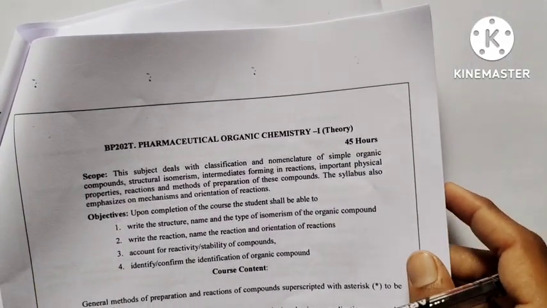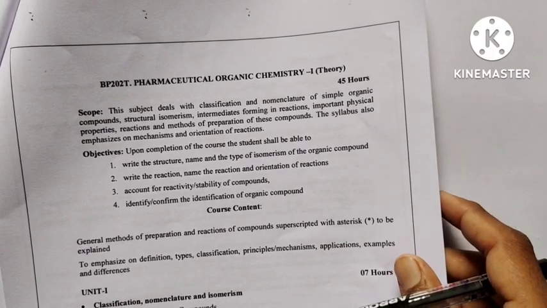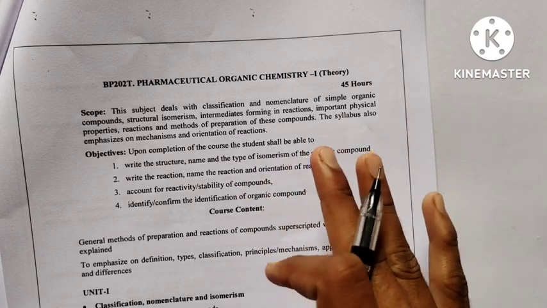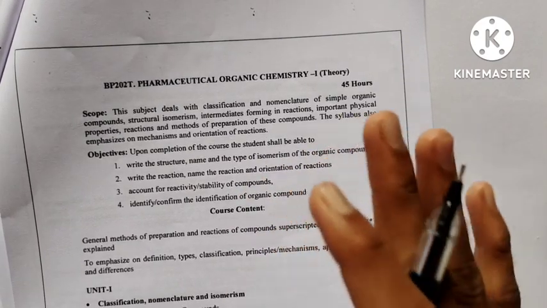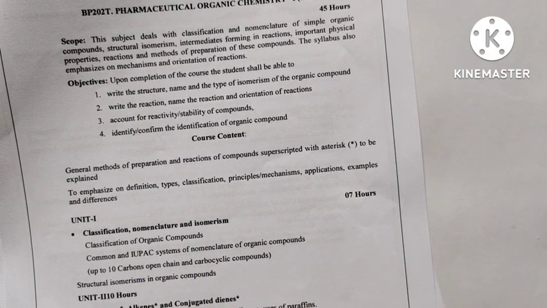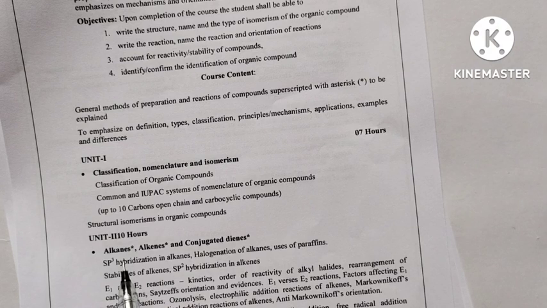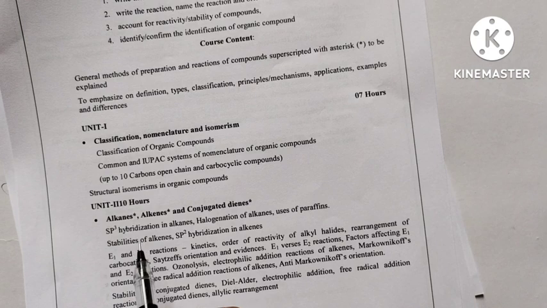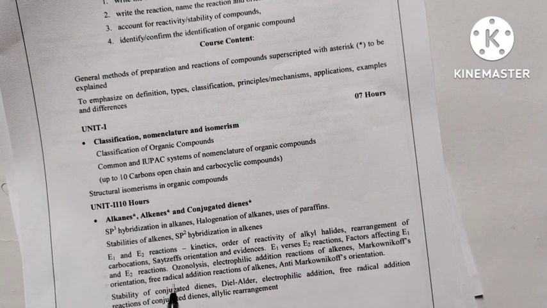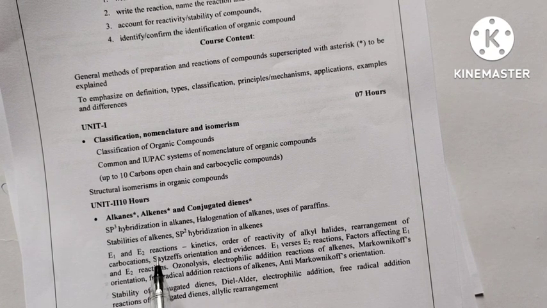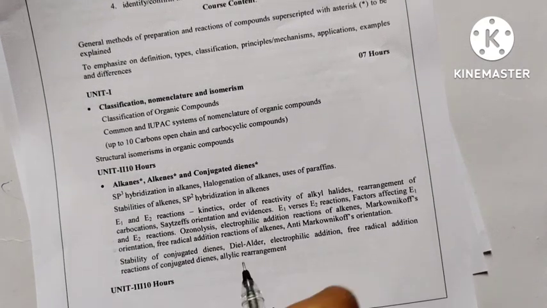Then Pharmaceutical Organic Chemistry: here you will study classification, nomenclature, structure, isomerism. Some basic concepts you will study here in Organic Chemistry 1. Classification, nomenclature and isomerism in unit 1. Then in unit 2 you will study alkanes, alkenes and conjugated dienes. sp3 hybridization, what you studied in your second PUC, the same you will study here. Ozonolysis you will study. Then E1, E2 reactions, SN1, SN2, the same as you studied in your second PUC: elimination reactions E1, E2, and substitution reactions.